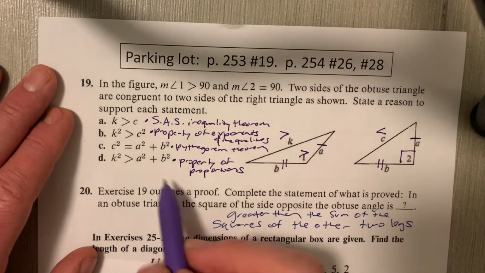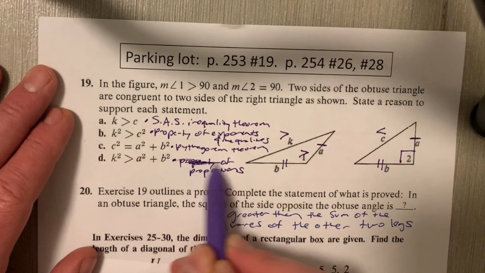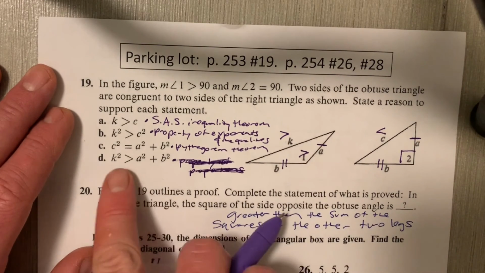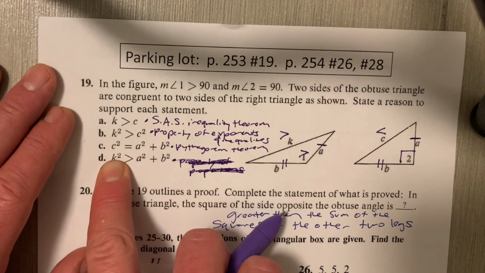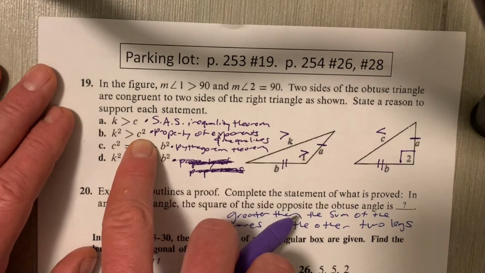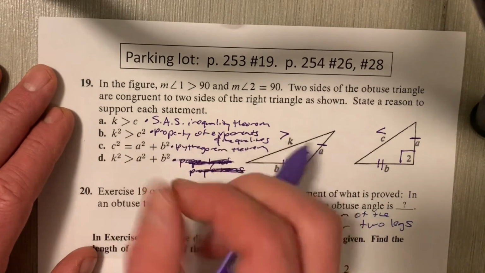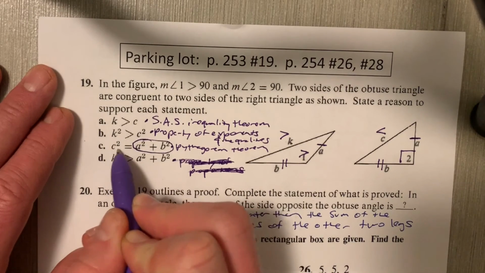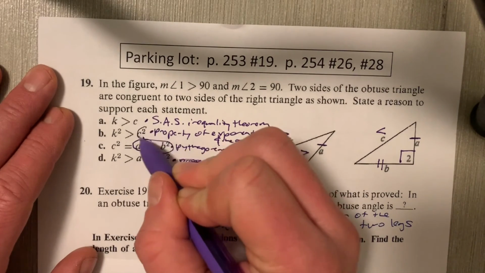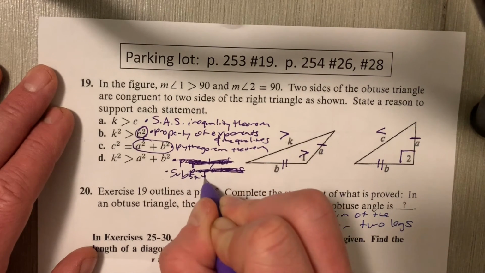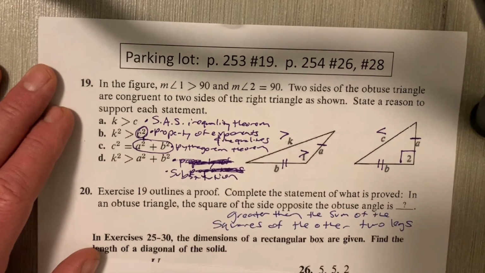Or actually, this would be substitution, come to think of it. Okay, I'm crossing this out. And if we read substitution, what we're really doing right here is that we've already had this statement here, k squared is greater than c squared, and we know that c squared represents this. So what we're doing is we're taking this expression here, which equals c squared, and replacing it into that inequality. And that's just substitution. Okay, we don't really need to worry about this too much.